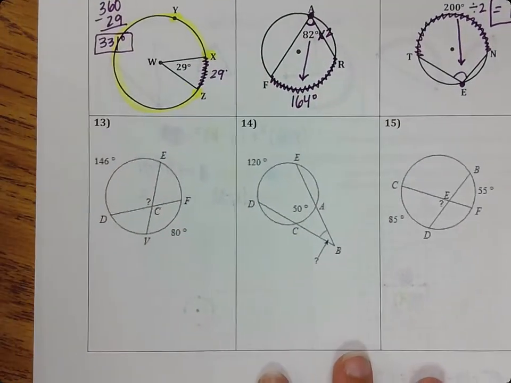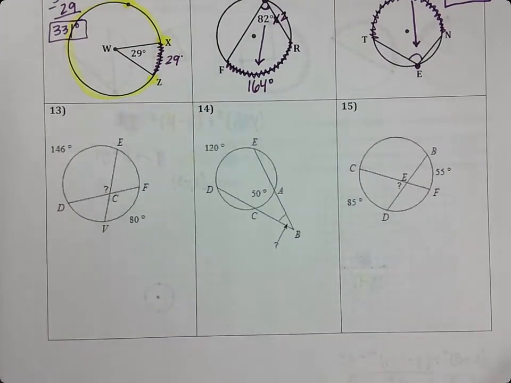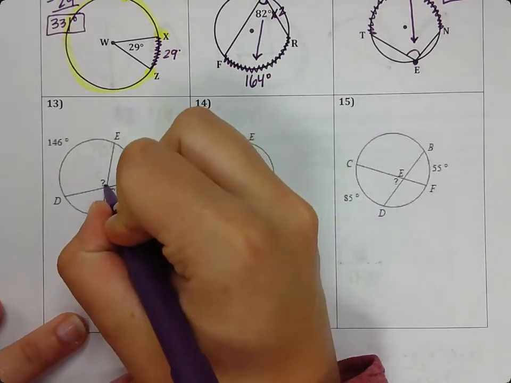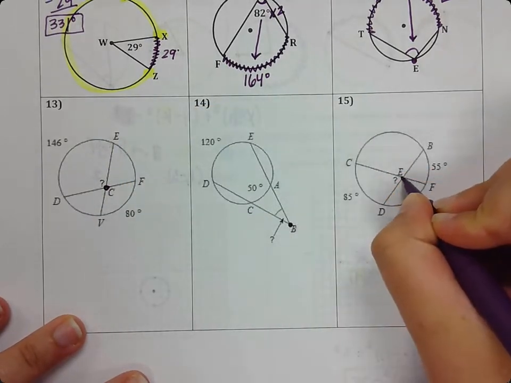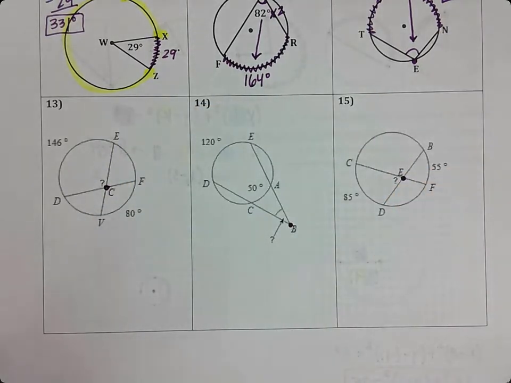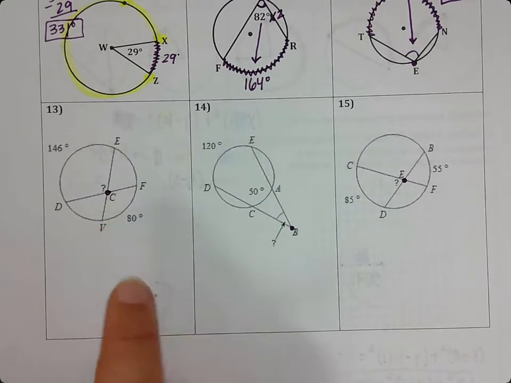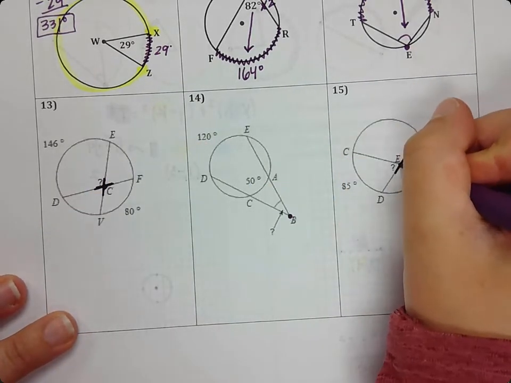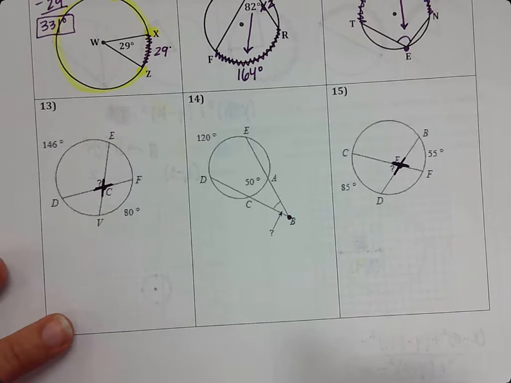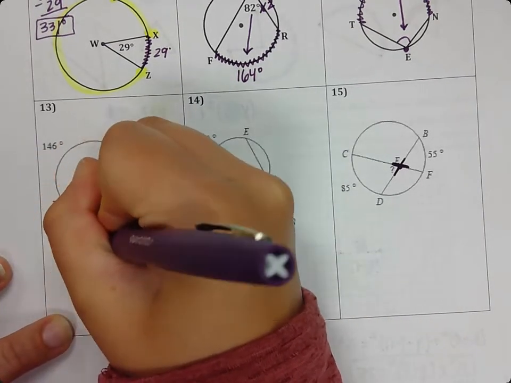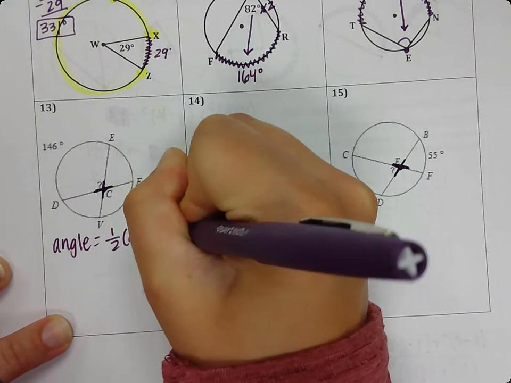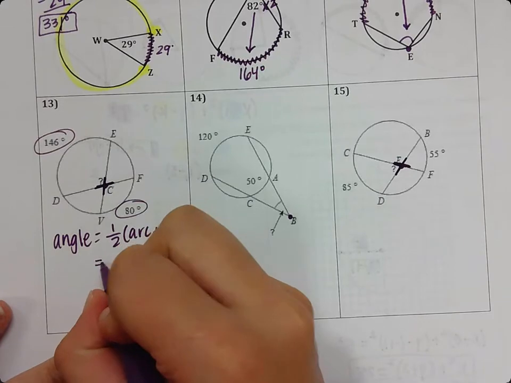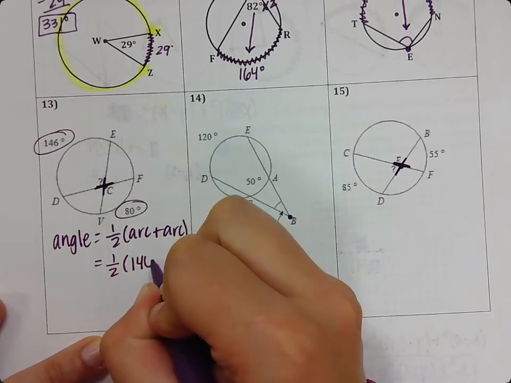And then our last ones here were the last little bit of topic 10 that we did. The one thing we want to look at is where our two lines are intersecting. And that's going to tell you whether or not you add or subtract. I always remember that when they intersect inside the circle, we add them because they kind of look like they make a plus sign. So that's how I remember. Technically, our formula is angle equals half of the arc plus the arc. And my two arcs that I know are 80 and 146. So I'm going to plug those in.